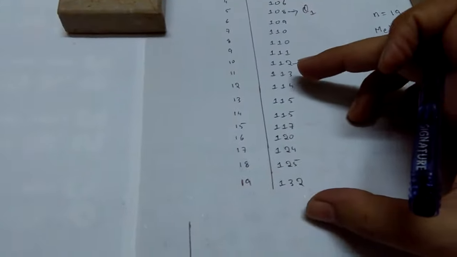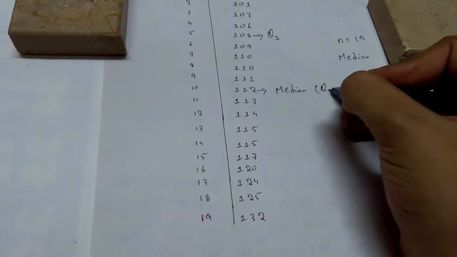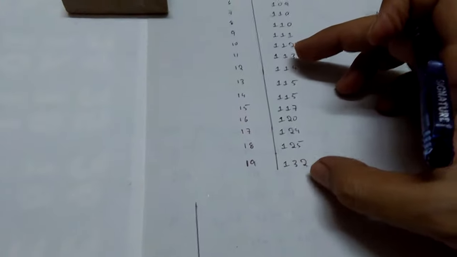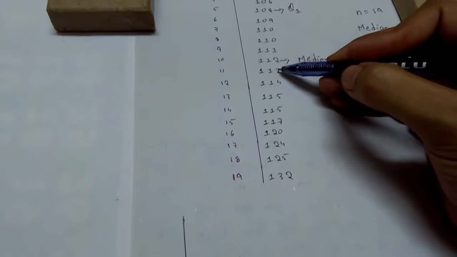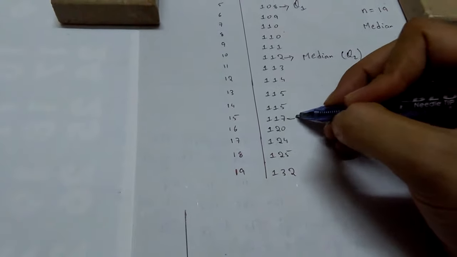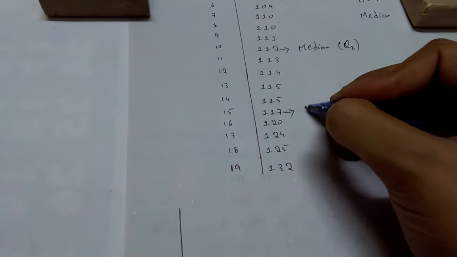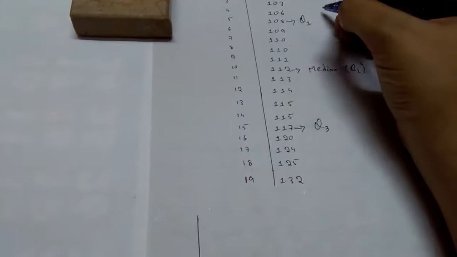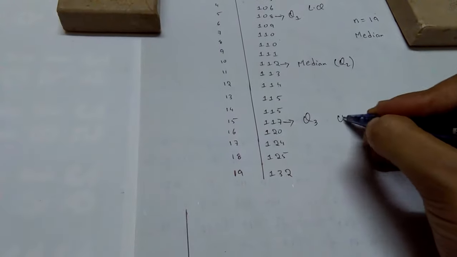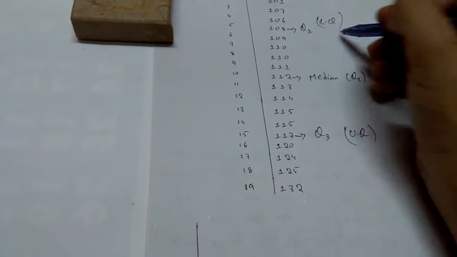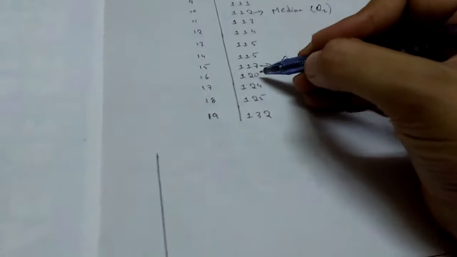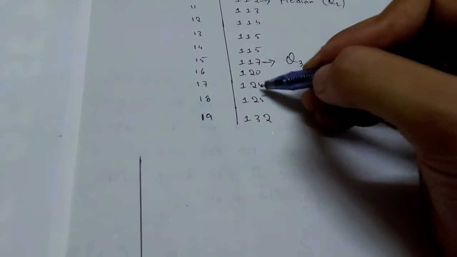Now let us find the lower quartile, which I'm going to represent with Q3, and the median is going to be represented with Q2. It's just a matter of representation, nothing else. So over here again I have 9 values, so let's count from here: 1 2 3 4. This is the lower quartile value, and this is your upper quartile. Right below this upper quartile, I again have 4 values: 1 2 3 4.